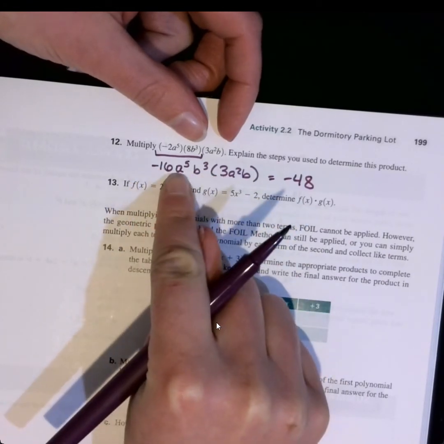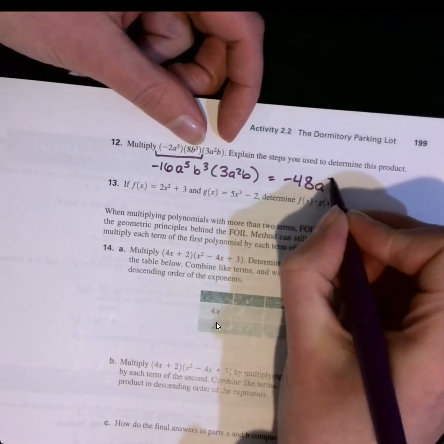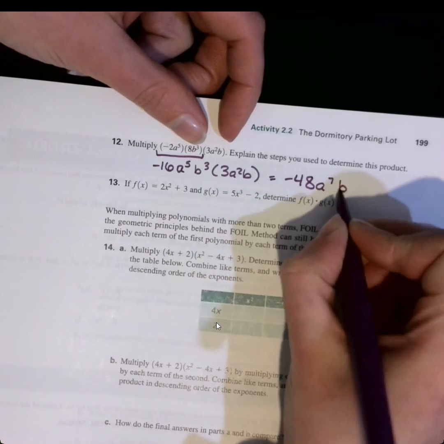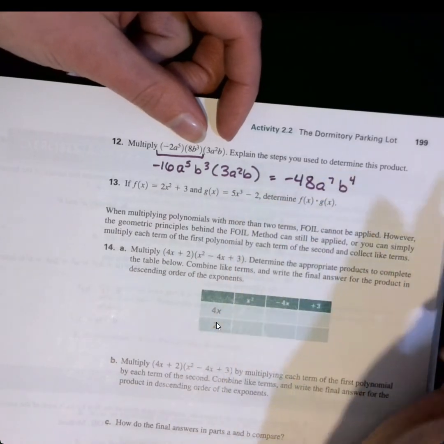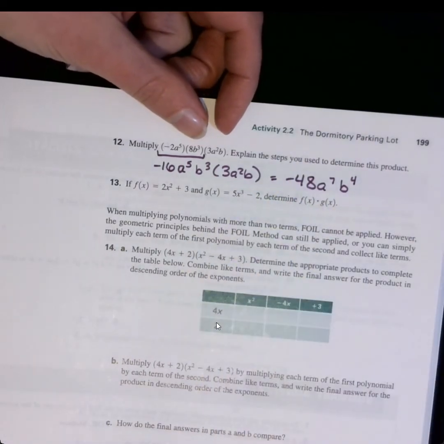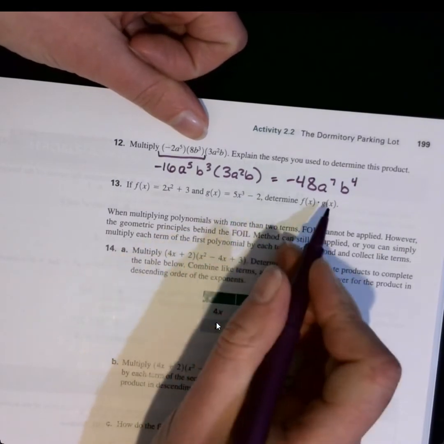Then for my a's, I've got 5 here, 2 more there, so it's going to be a total of 7, a to the 7th. For b, there's 3, 1 more, b to the 4th. 3 plus 1 is 4. Again, that invisible little 1 in the corner of that b. So negative 48, a to the 7th, b to the 4th. Oh, I already explained it. Okay.